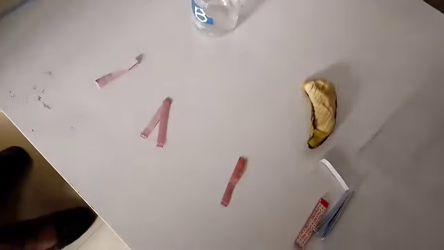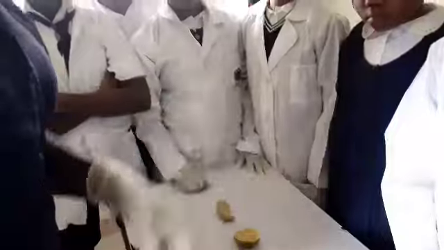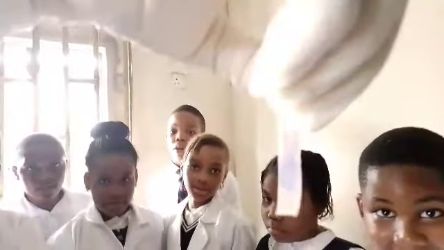Now this is a blue litmus paper. Has it changed color? Yes. Are you sure? Yes. Okay. So that shows that the banana has some level of acid in it. Okay? All right.